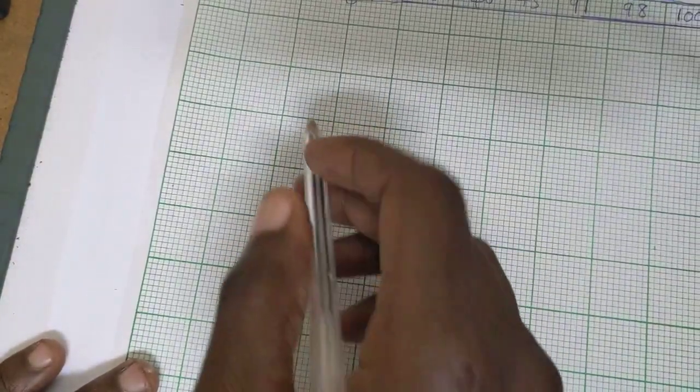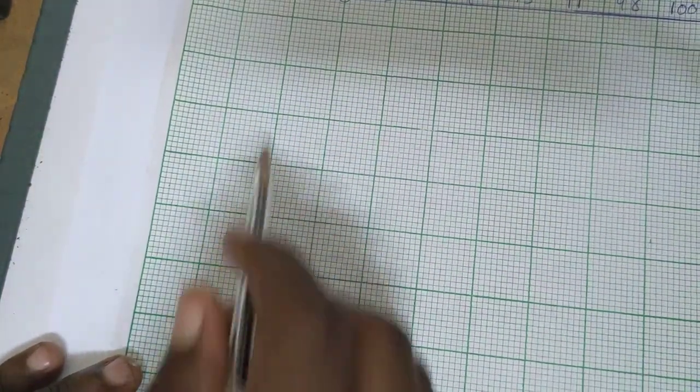Okay, even here when you draw a line, let's say you are drawing this curve like that, just know that this which goes like this, it is the vertical. This which goes like this, it is the what?